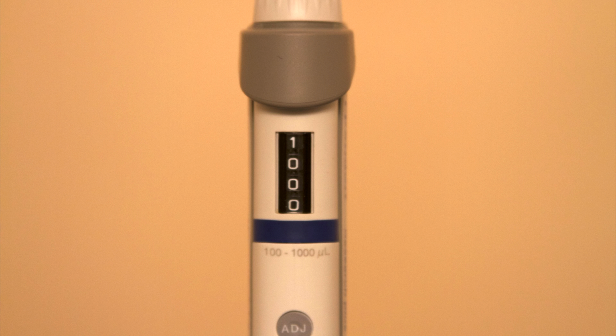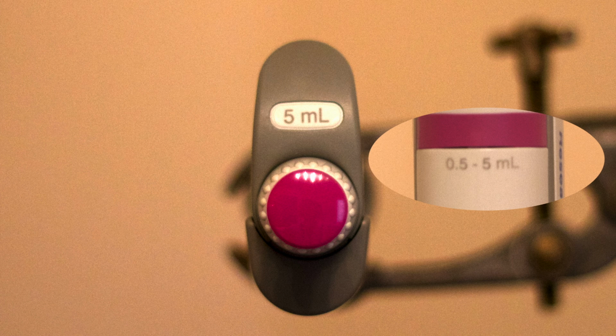This tells us that this pipette is accurate across the volume range 0.5 to 5 millilitres, which can be expressed as 500 to 5000 microlitres.